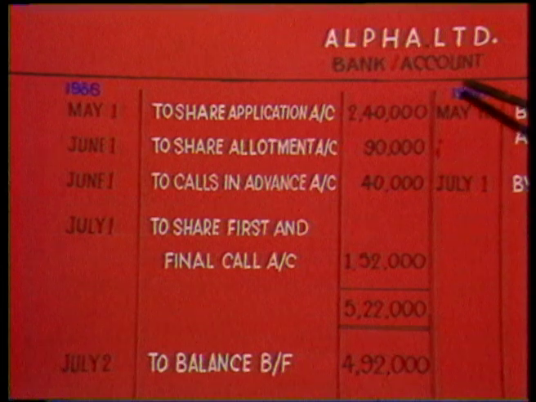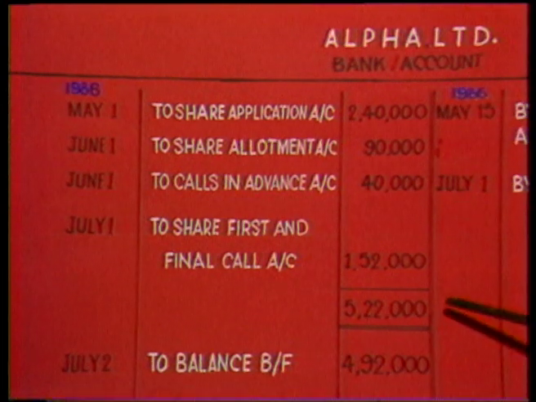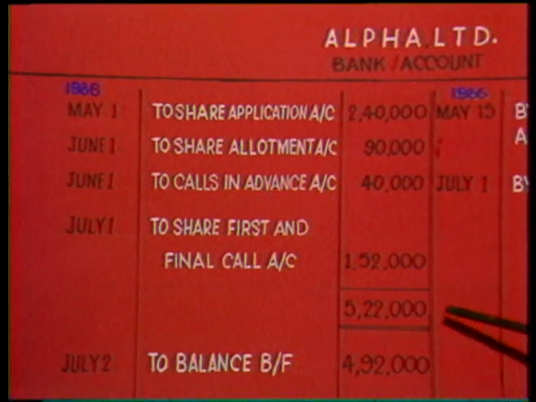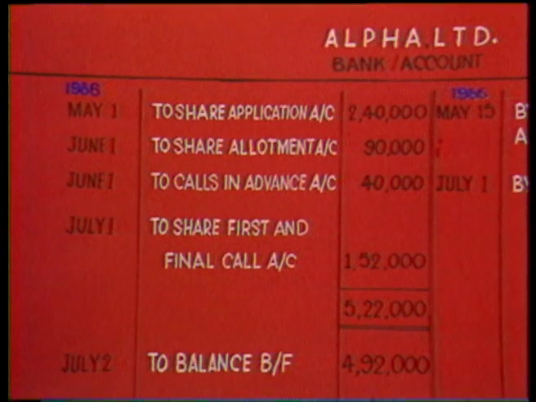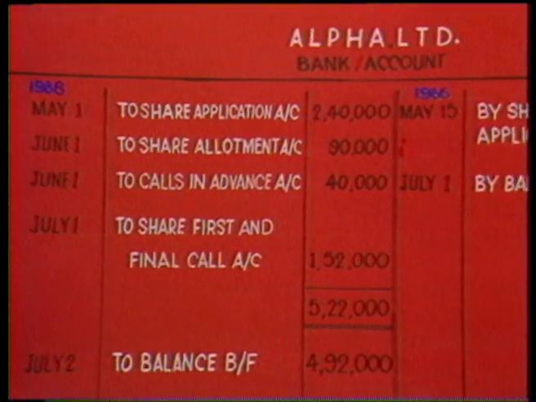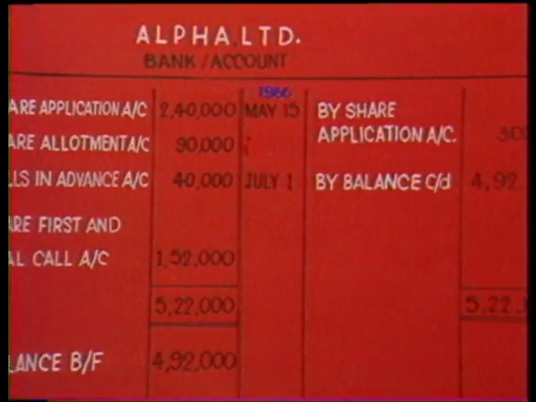Thus, we have received in all rupees 5,22,000. But in the initial money received from the applicants, we had decided to reject 10,000 shares, and on that, at the rate of 3 rupees per share, 30,000 rupees is to be refunded.